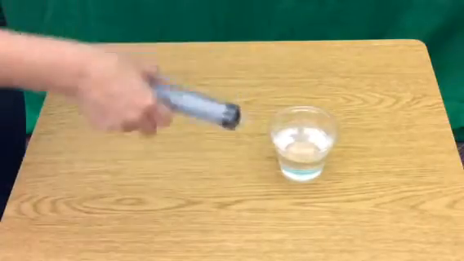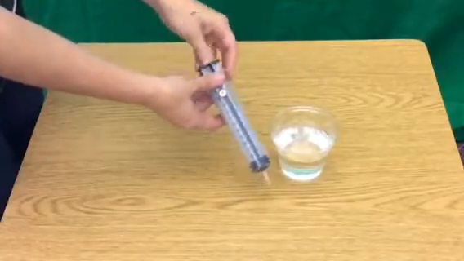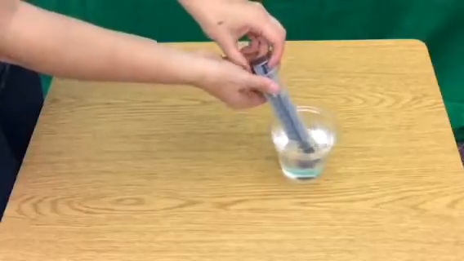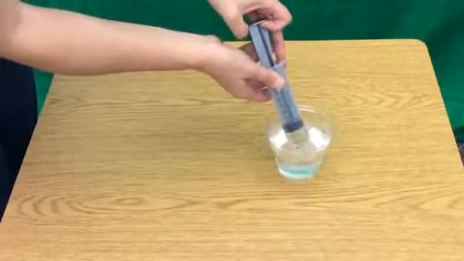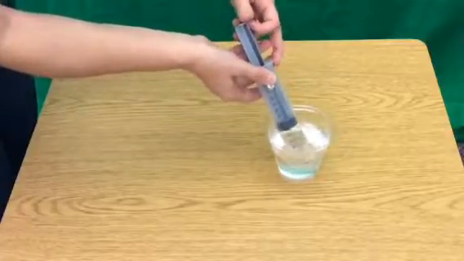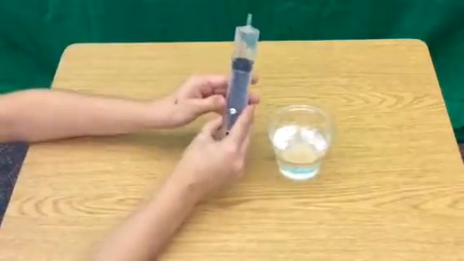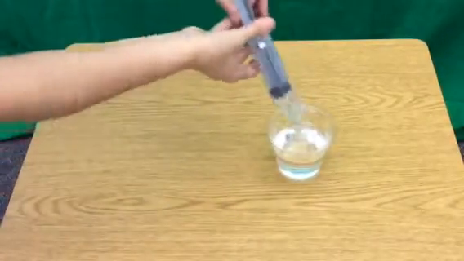So the next thing I'm going to show you how to use is the syringe. You're familiar with it, but I wanted to remind you, in order to get the syringe to work, you got to put it into the water and you pull back on it until you get how much you want. For my purposes, I want to get 25 milliliters. So I pulled back till I got 25, and now I'm going to look at it and make sure that it's 25, and it's not. I need to go a little bit further.